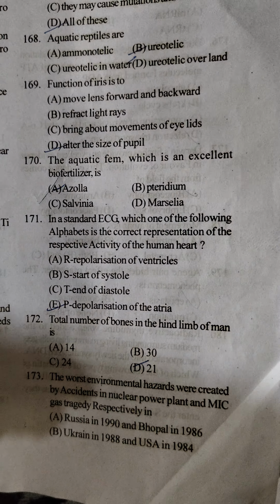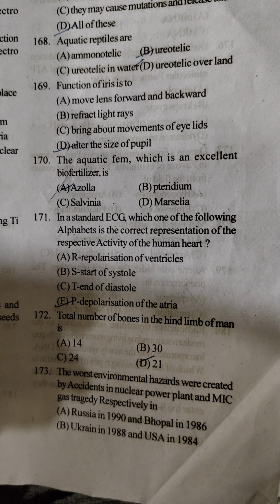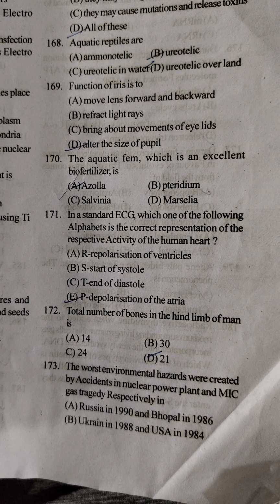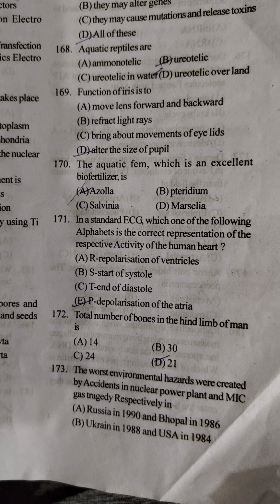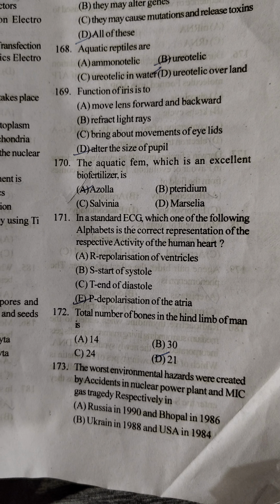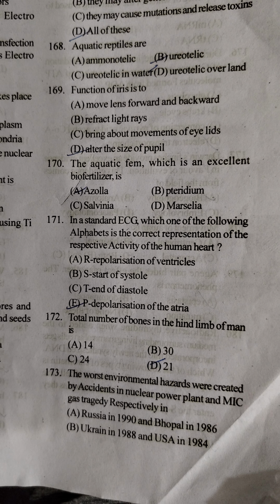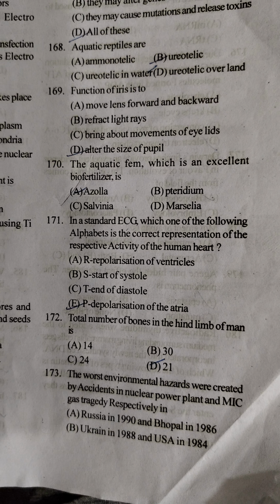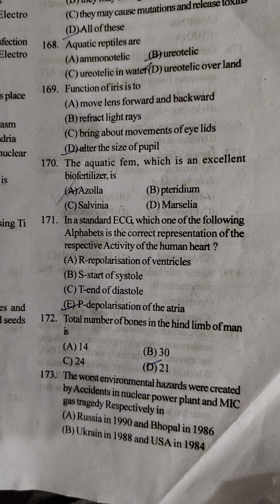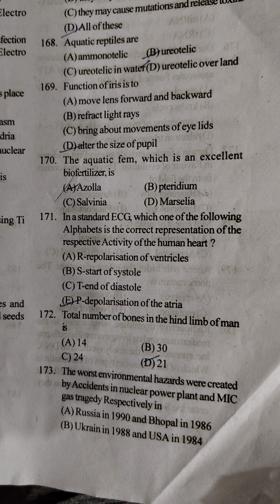Okay. In a standard ECG, electrocardiogram, which one of the following alphabets is the correct representation of the respective activity of the human heart? P. Depolarization of the atria. That represents depolarization of the atria, represented by P. Total number of bones in the hind limb of a man is 21. You have to remember this.